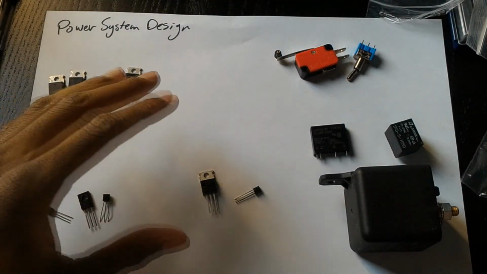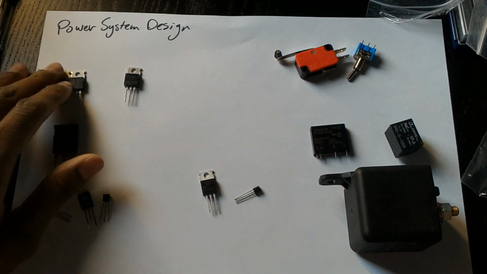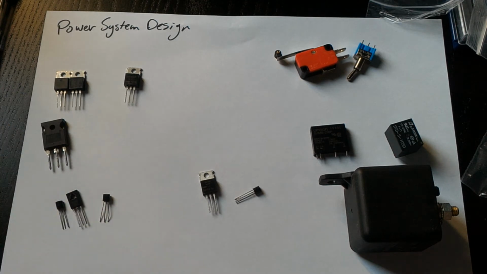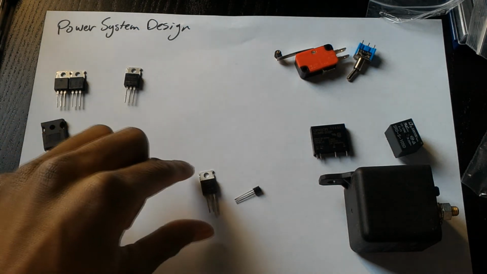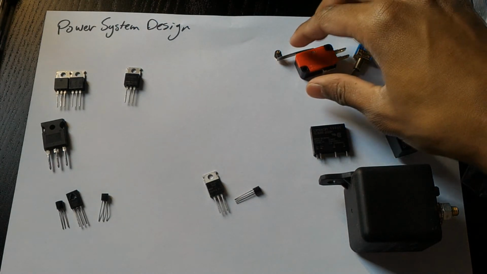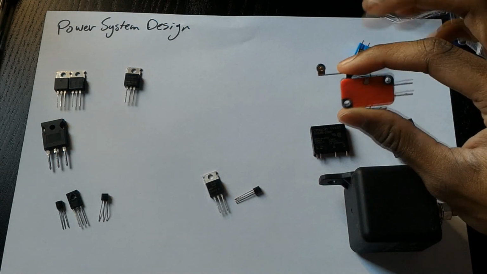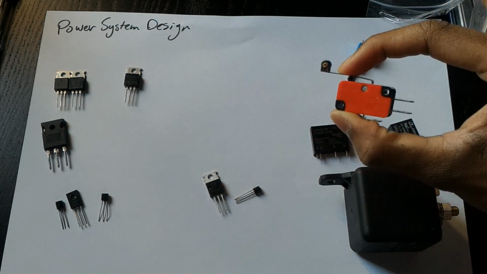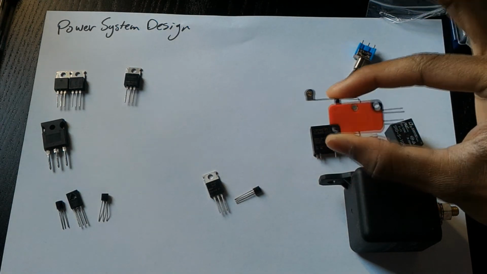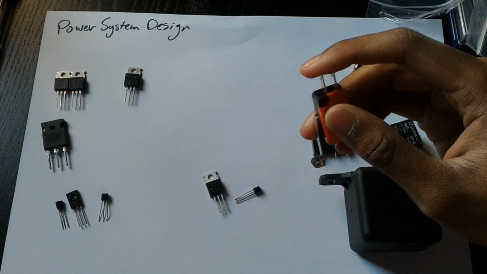So what you see here in front of me, they all have a common function. One specifically common function, which is switching. For example, this is a mechanical switch. You feed into an input variable, which is mechanical, in this example my hand, and you turn an electrical current on and off.